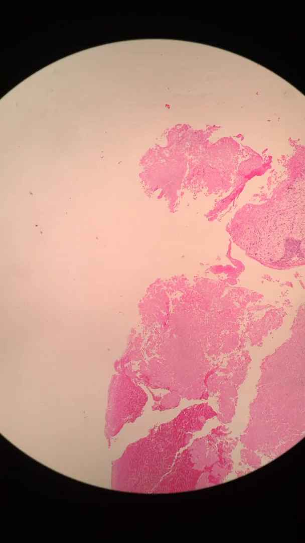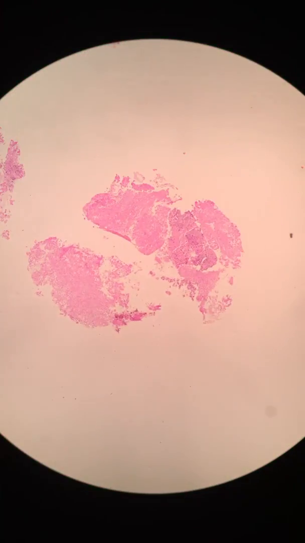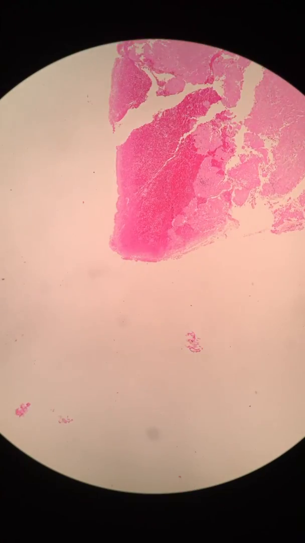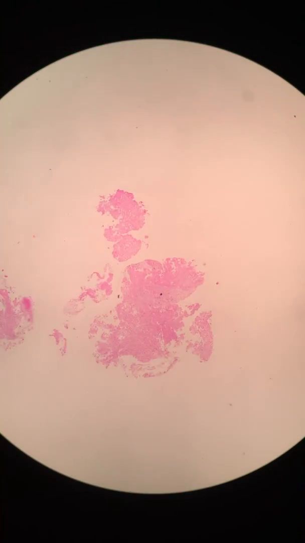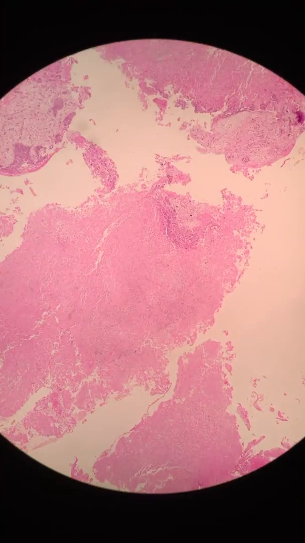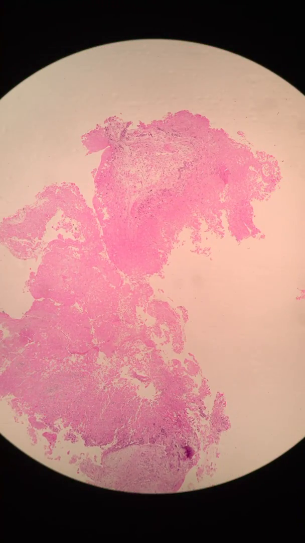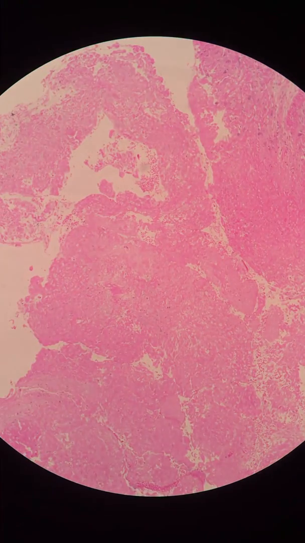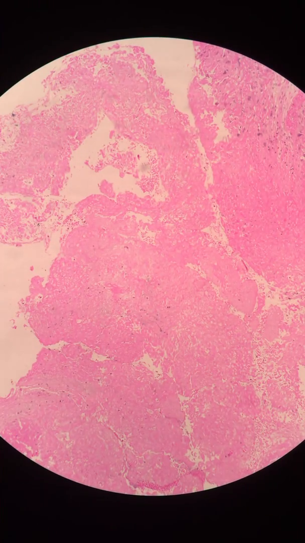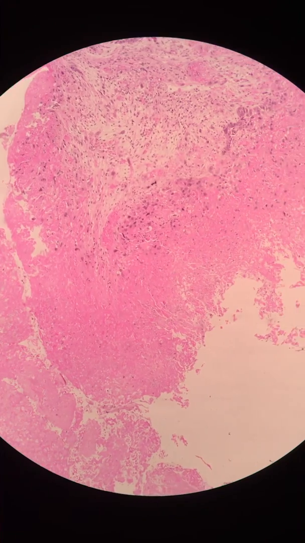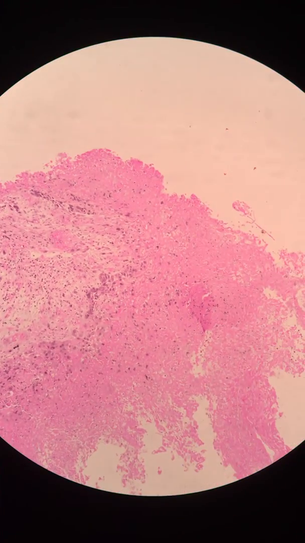there are multiple fragments of tissue, but these fragments of tissue are mainly necrotic tissues. All of these are mainly necrotic tissue, but there is still some viable tissue you can see within it, but the majority of it is necrotic tissue.